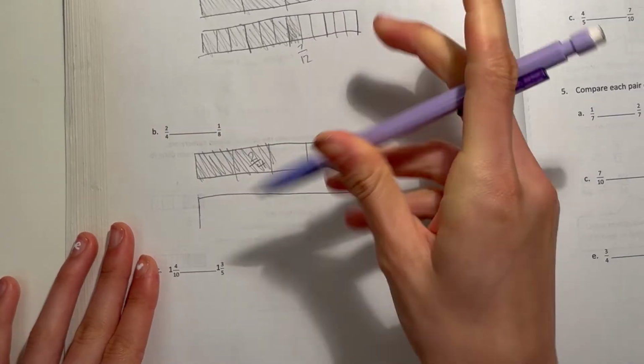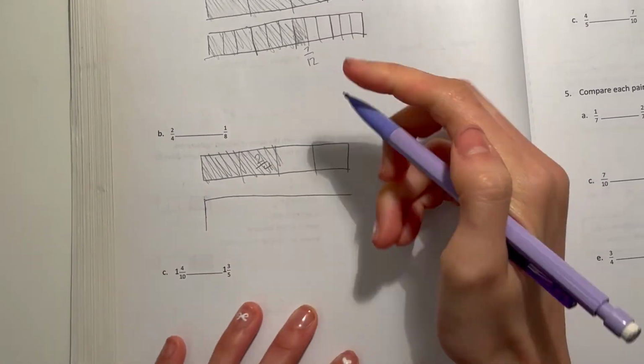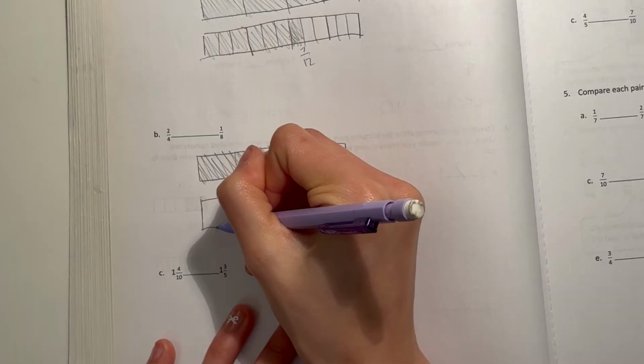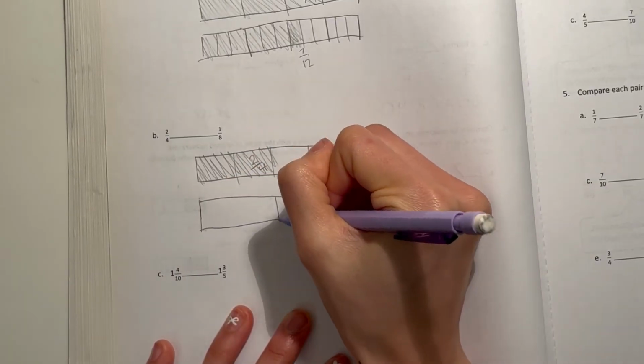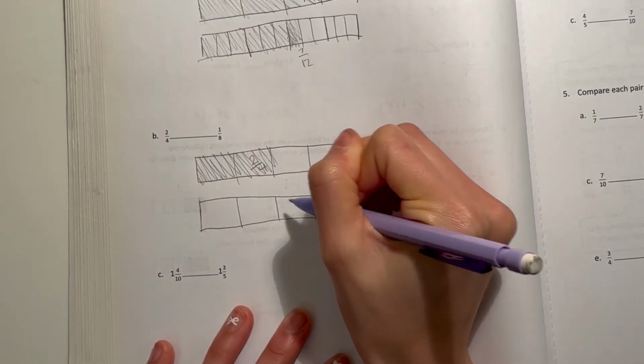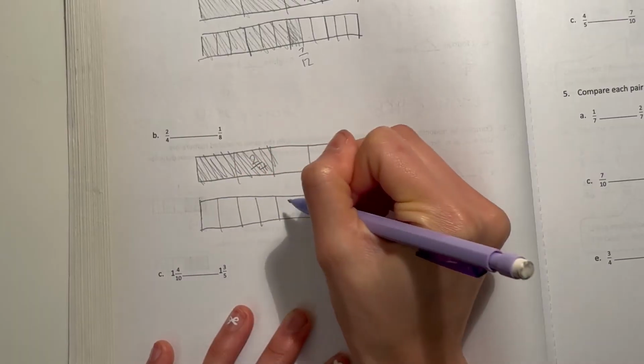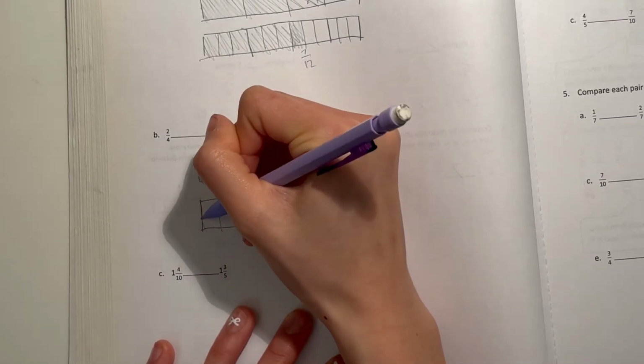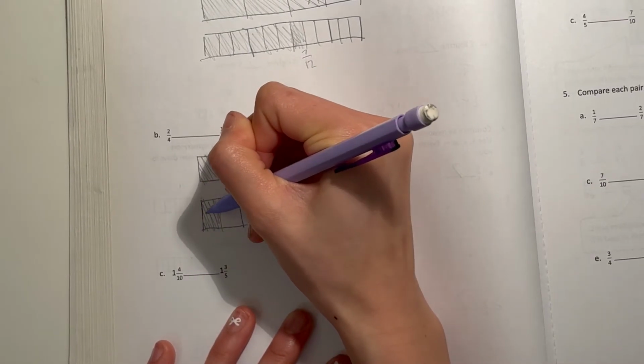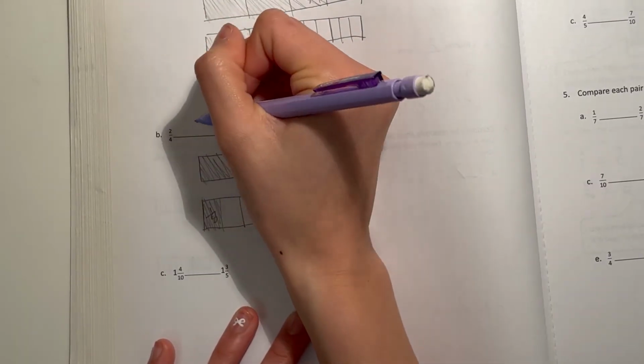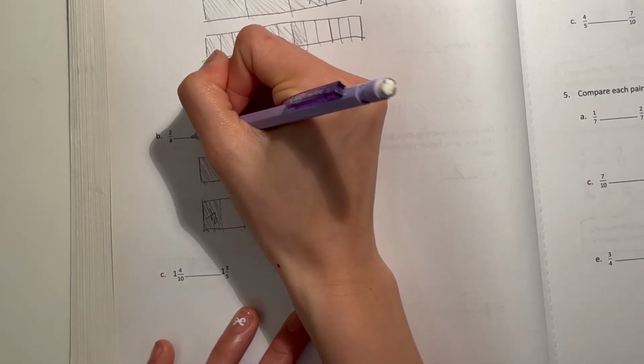And now here we have 1/8. It's 1/8. And you can tell that 2/4 is greater than 1/8.